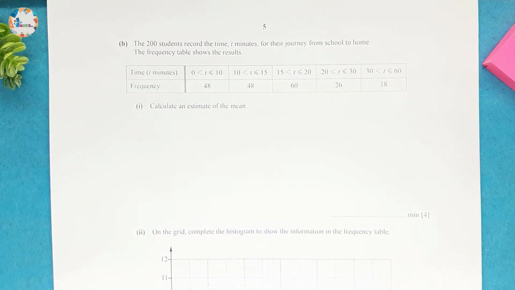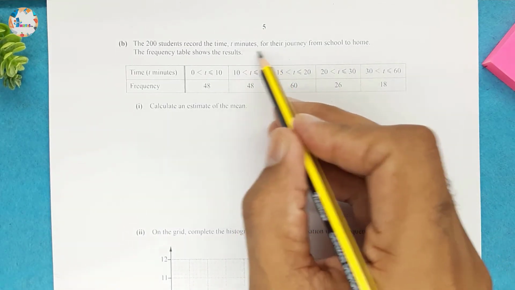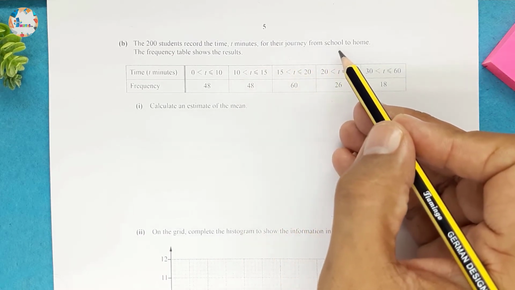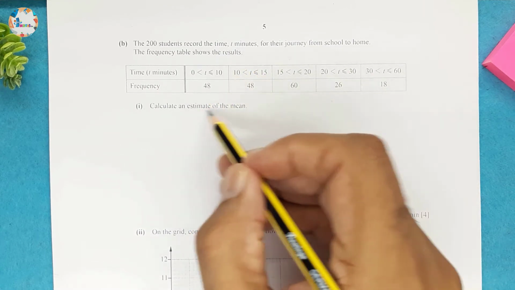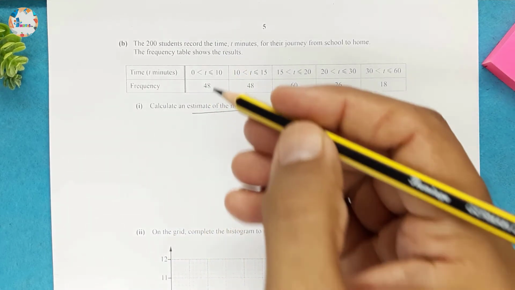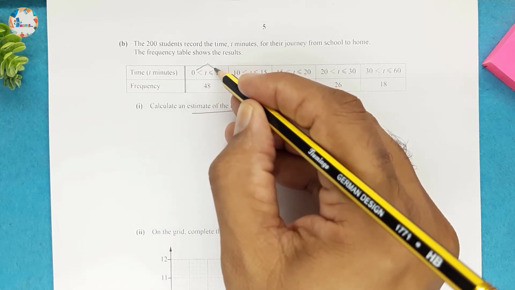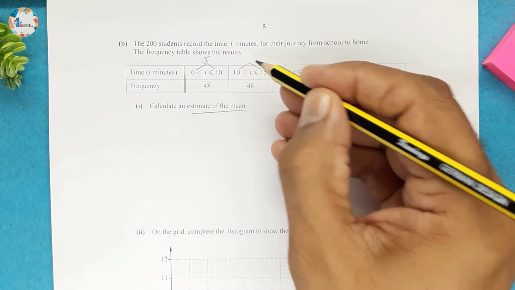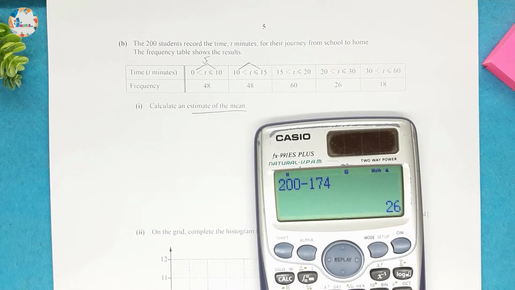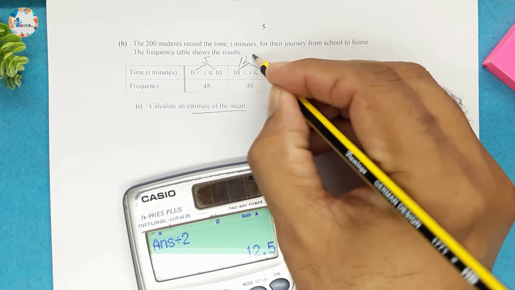The 200 students record the time t minutes for their journey from school to home. The frequency table shows the results. So calculate the estimate for the mean. For the mean, we will be checking the middle range. This one, the middle will be 5. For this one will be 12.5 basically. So 10 plus 15, divided by 2 will be 12.5.